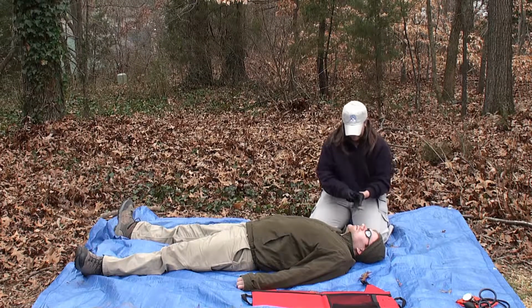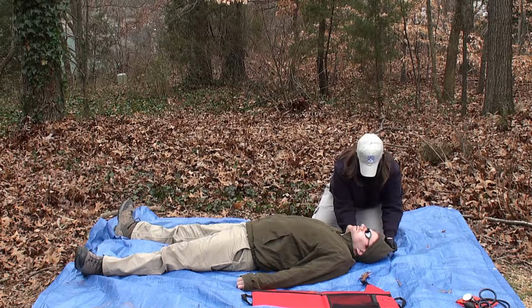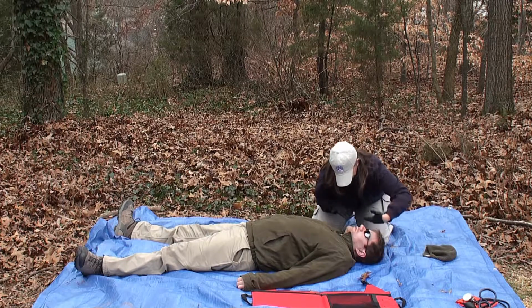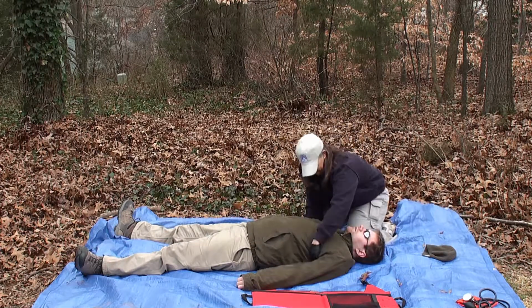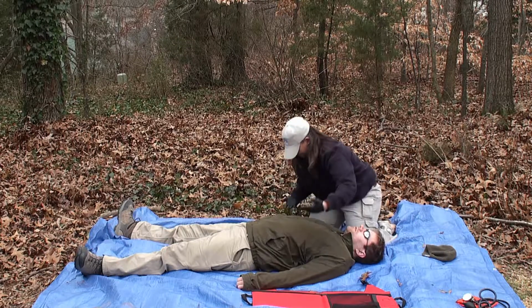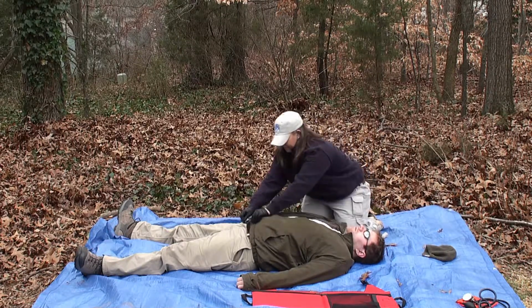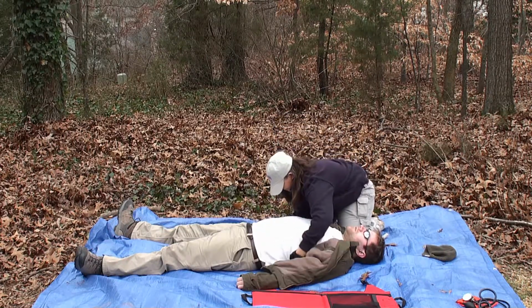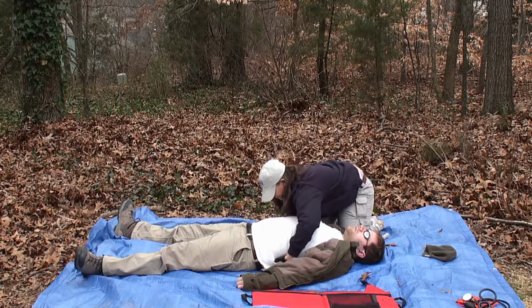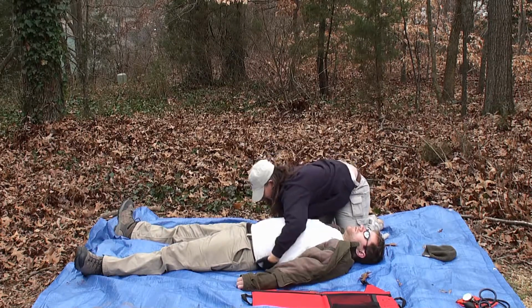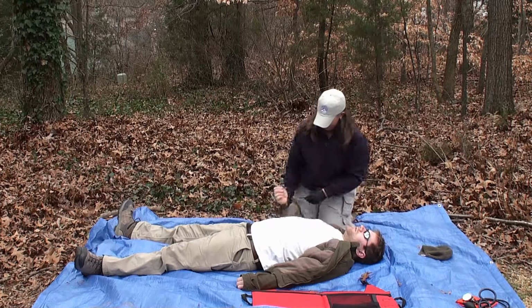Now check for major bleeding by performing a head-to-toe blood sweep. Do this with your gloved hands. Place your hands under each section of the patient's body and then check your hands before continuing on to the next section. Be consistent about looking at your gloves for blood. Severe bleeding is a life-threatening condition and should be treated immediately.